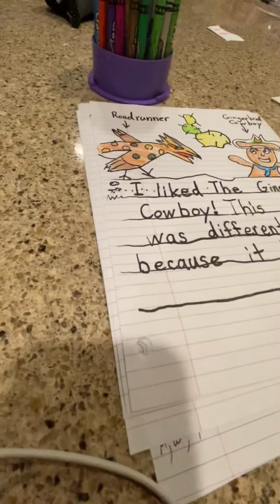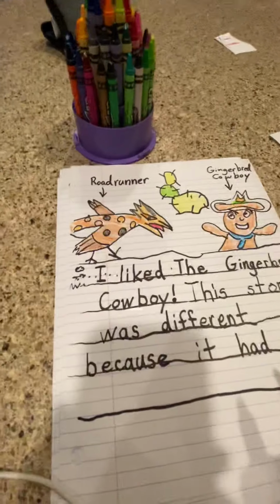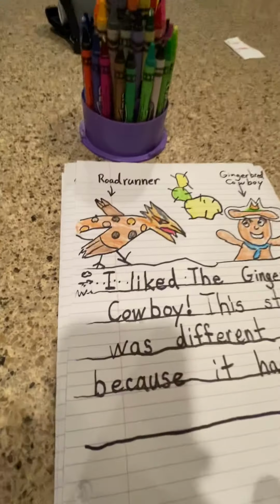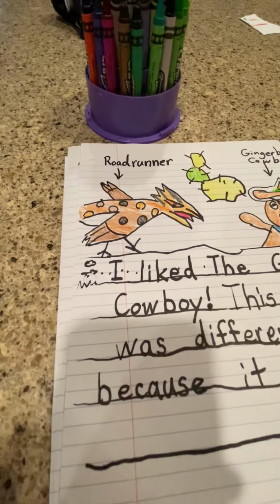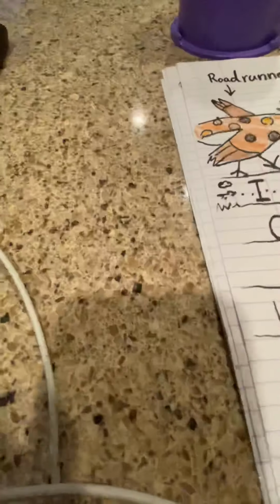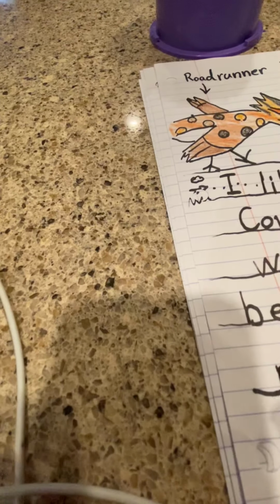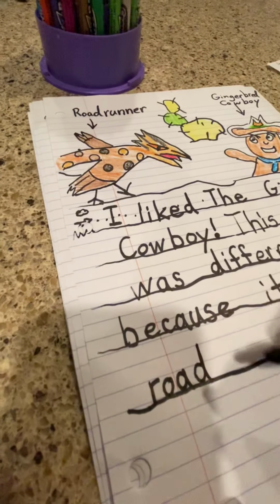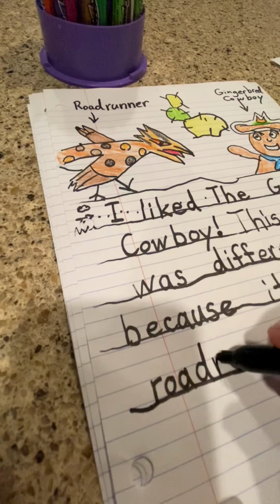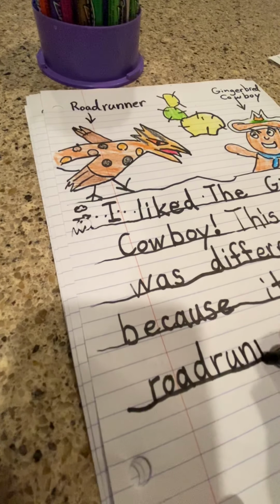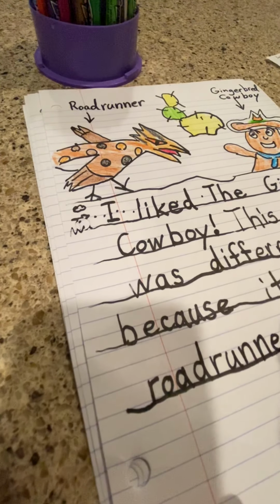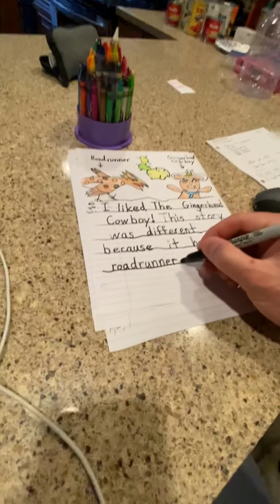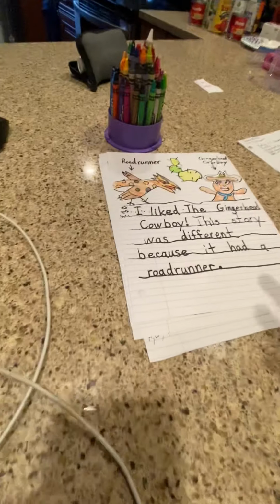It had a roadrunner. And yesterday when I drew my picture and colored it and labeled it, my mom helped me with the word roadrunner, so I know it's at the top of my page. Road, runner. And then I end it with a period. That's my punctuation mark for this one because it's a telling sentence.